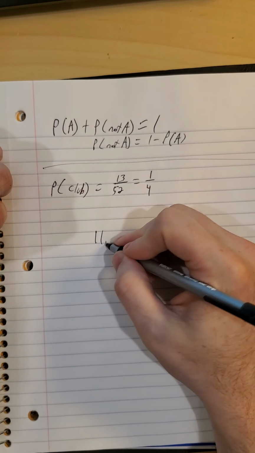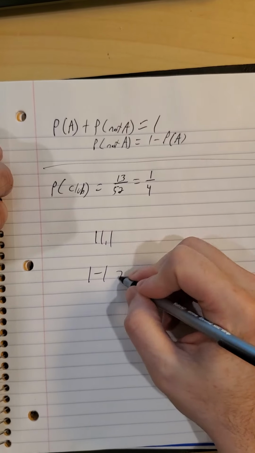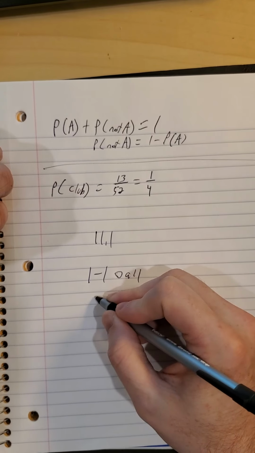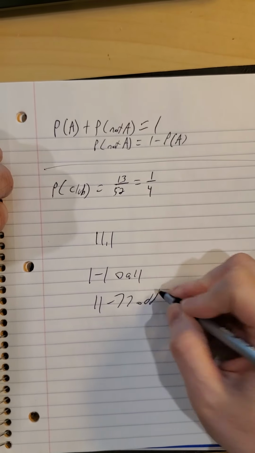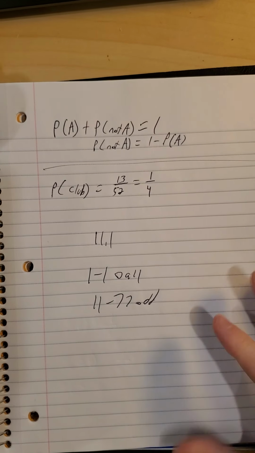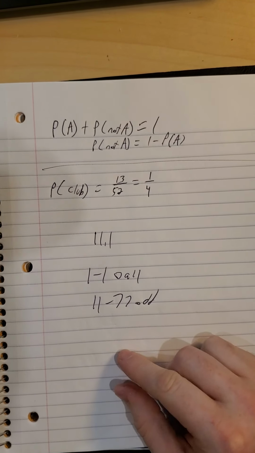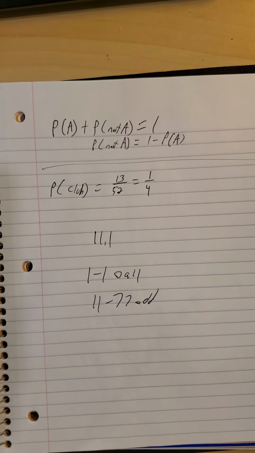All right, so in 11-1, I would try out 1 to 10 all and 11 to 77 on the odds. And again, in this section, make sure you're watching out for theoretical probability versus empirical probability.